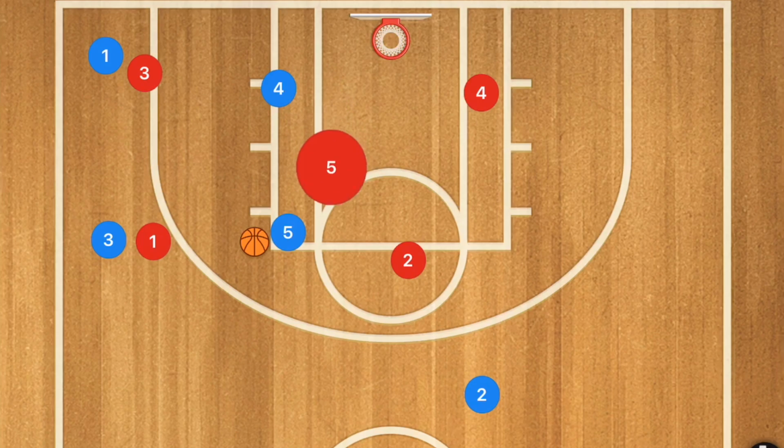And then what's going to happen here is player 5 would then usually pop up. It would be a high to low pass for an easy basket.